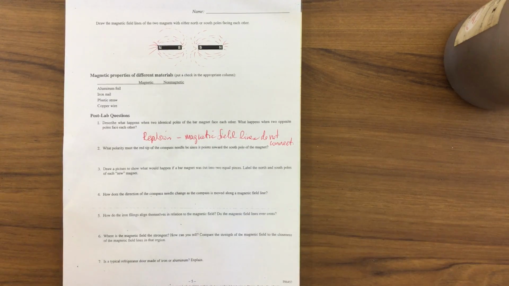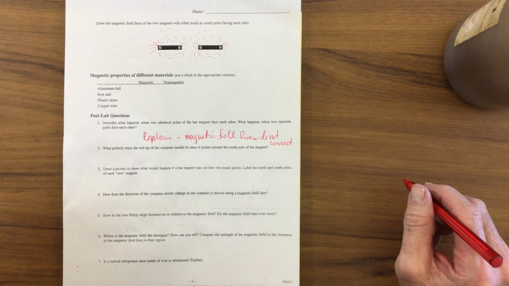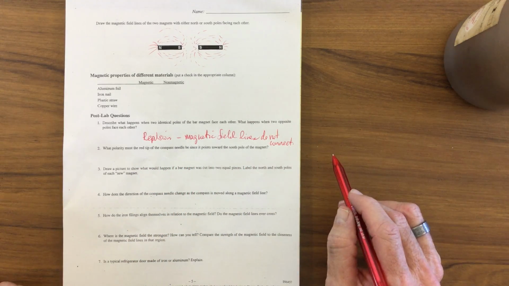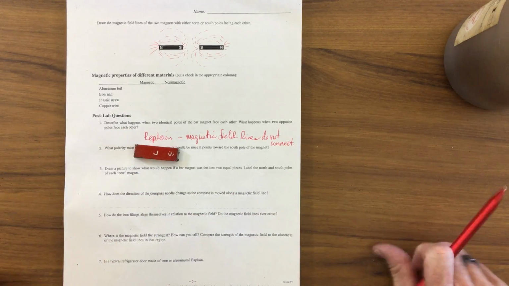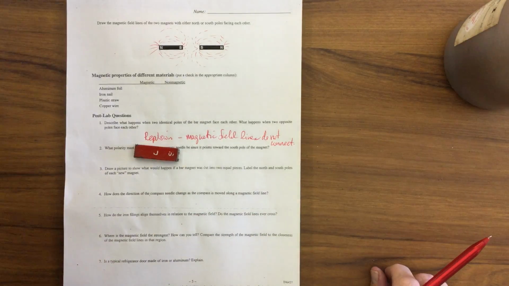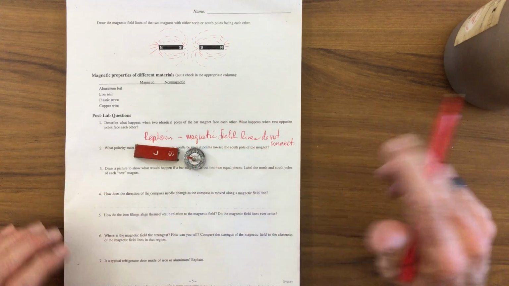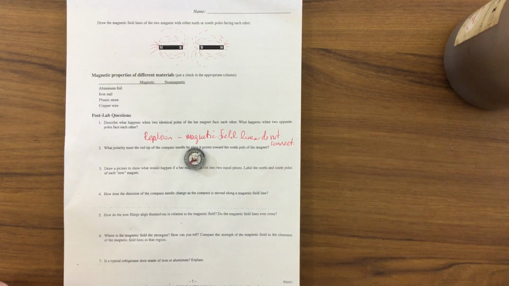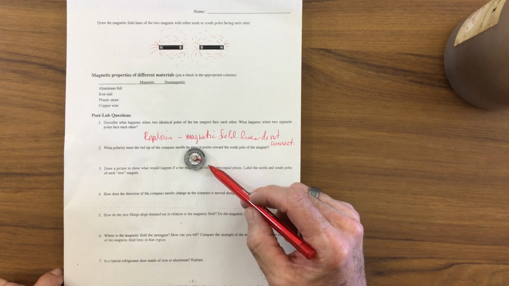What polarity must the red tip of the compass needle be since it points toward the south pole of the magnet? Well, let's take a look at this. Here's the magnet. Here's the North Pole being attracted towards the South Pole. So when I release this, just like the giant magnet, north is about right here in this direction.